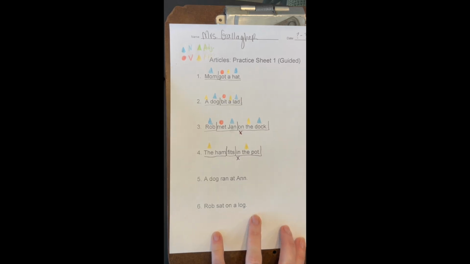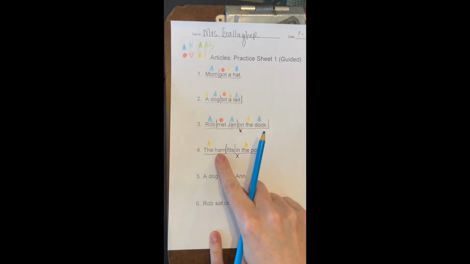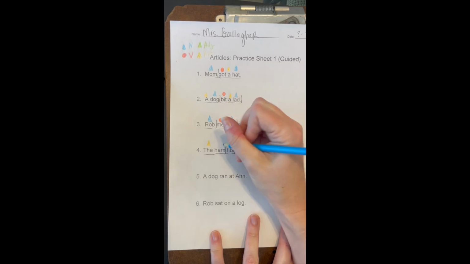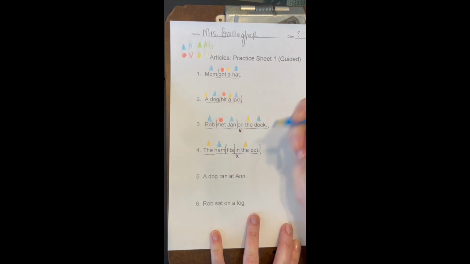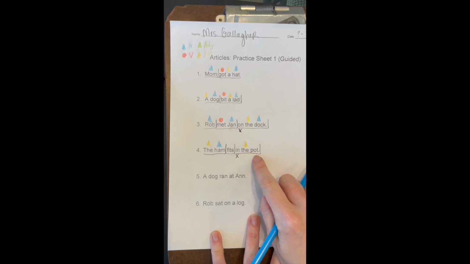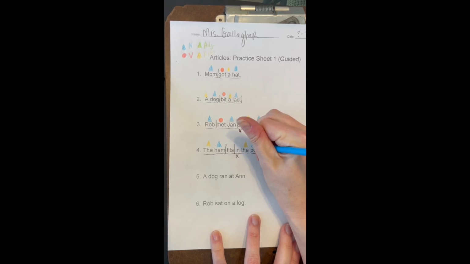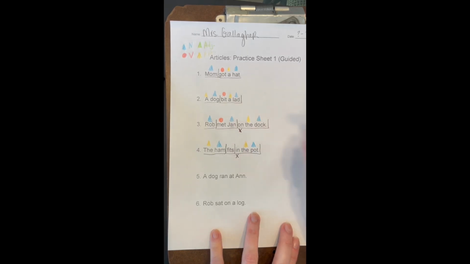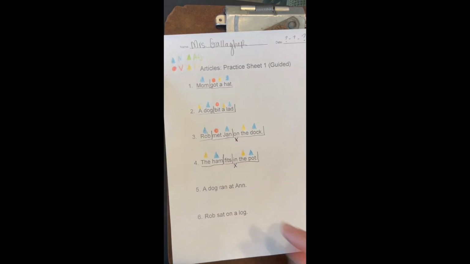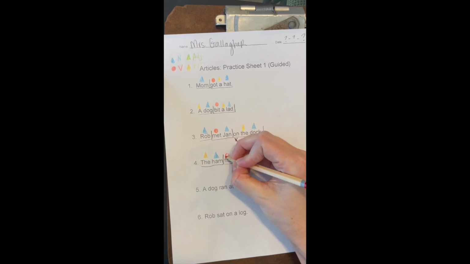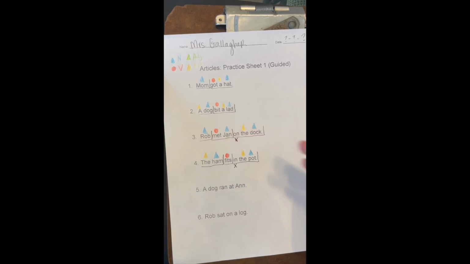Okay, let's look for nouns. Ham: person, place, thing, or animal. It's definitely a thing that we can eat. Let's see. Pot is a thing. And once again, our verb usually comes right after our who phrase. Fits is an action. That's something that the ham is doing. It's fitting in the pot.